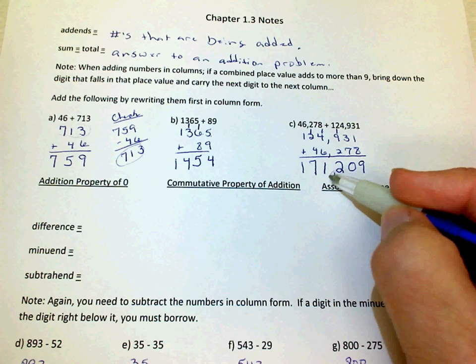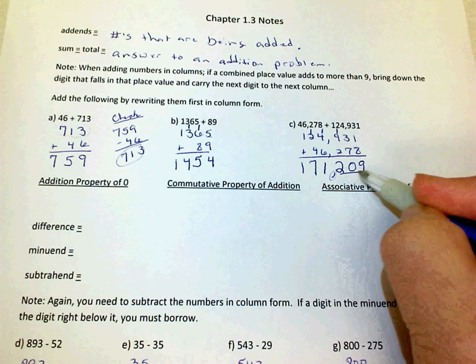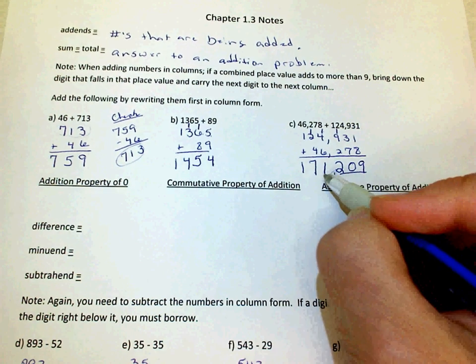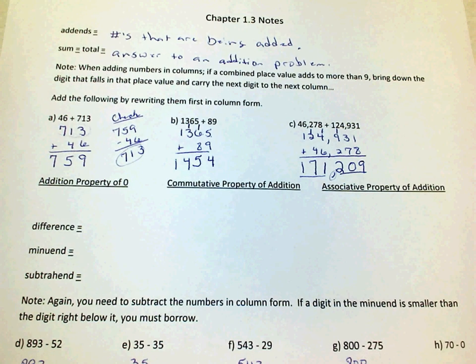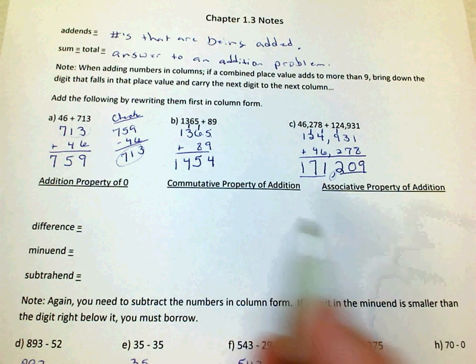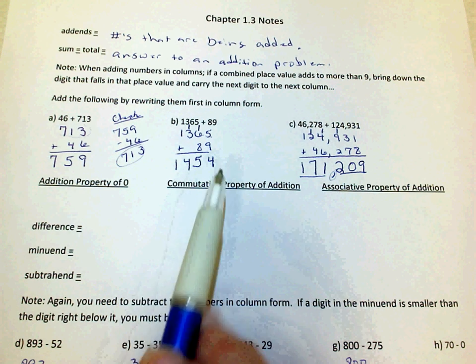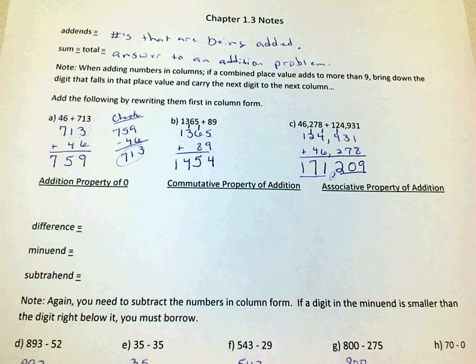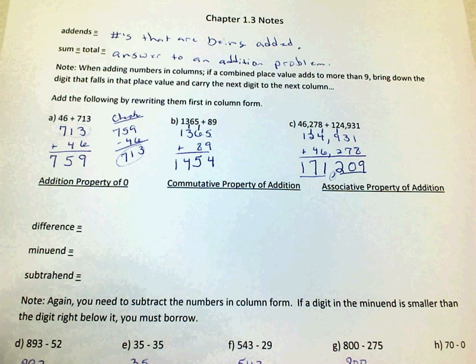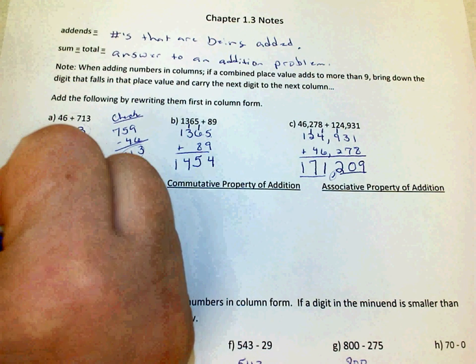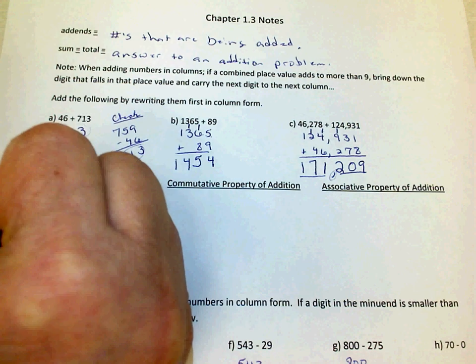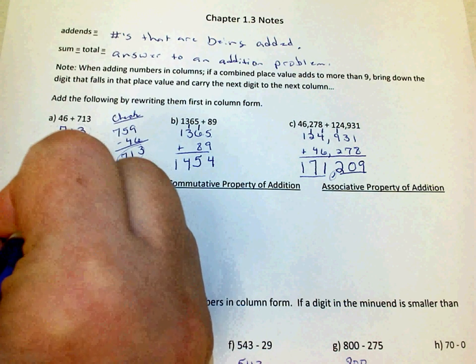Notice I put a comma here to separate the ones period and the thousands period. But you notice in part B, I didn't put a comma. The choice is really up to you. Both are correct. Now the addition property of 0. I am going to go ahead and start introducing you to variables.